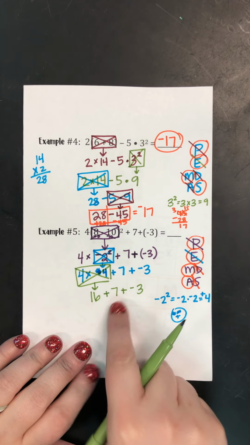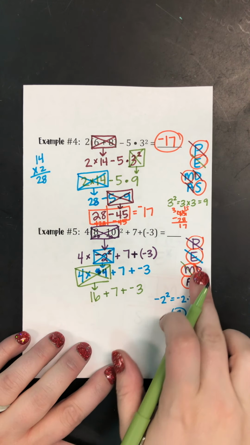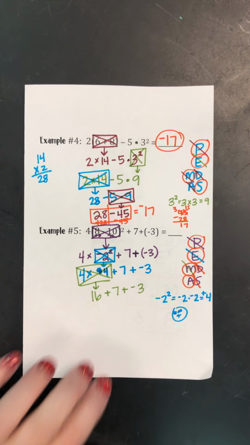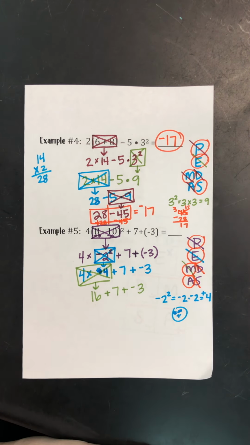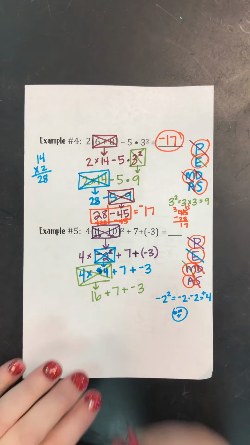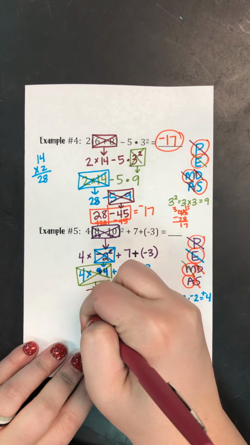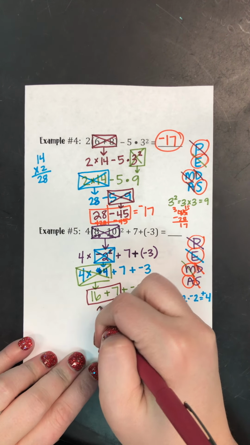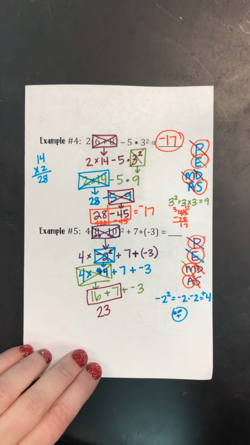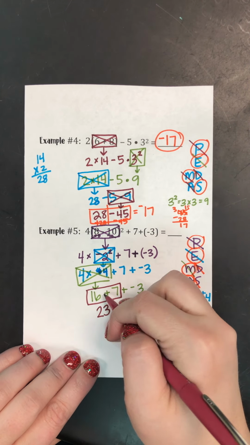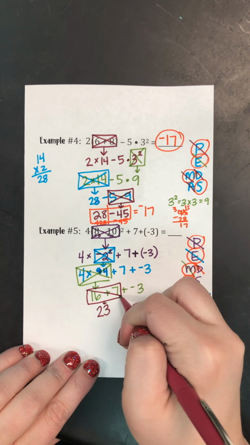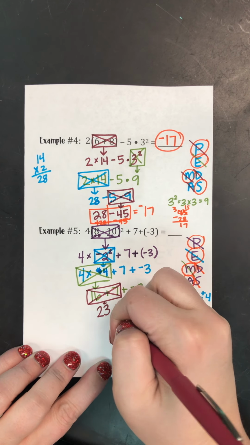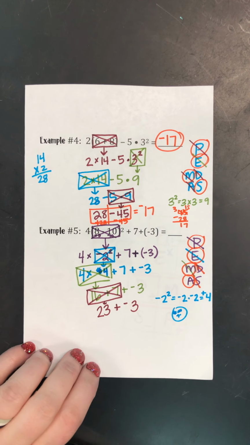So looking, I have a plus and a plus. No. There's no more multiplication. We didn't have any division. So I can move on to my adding. Remember, when you're adding, you're going to move left to right. So in this case, I'm going to box my 16 plus 7. Okay, 16 plus 7. So 16 plus 7 is going to be 23. Okay, once I have solved my 16 plus 7, I get rid of the box and I rewrite everything outside of it. So plus a negative 3.